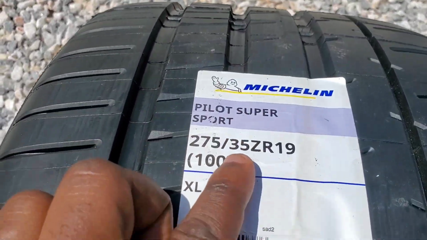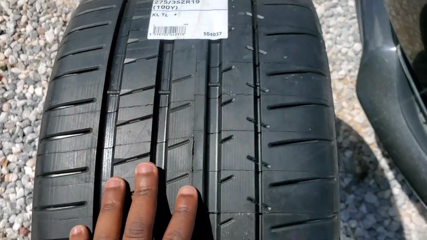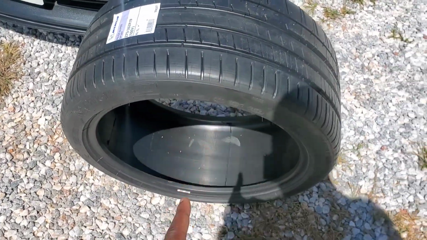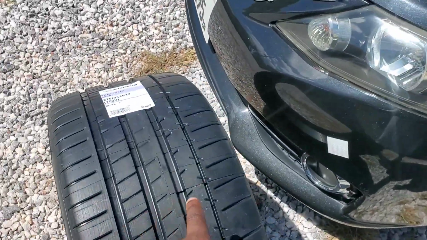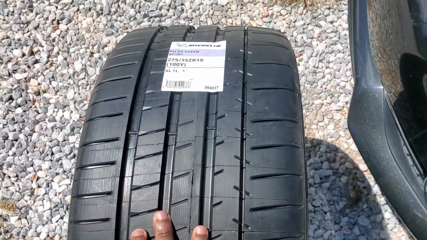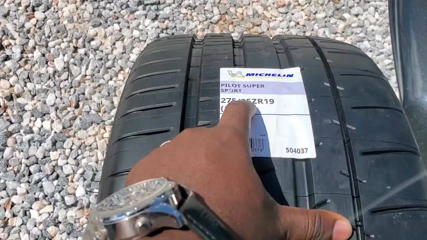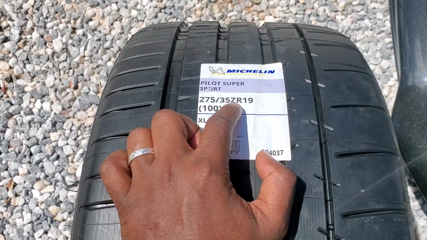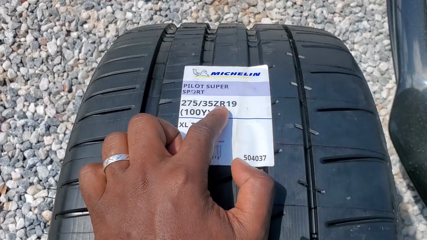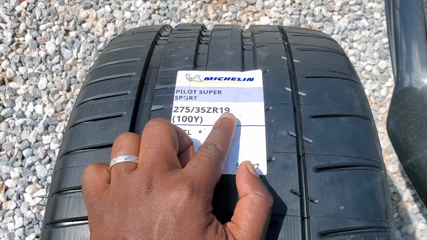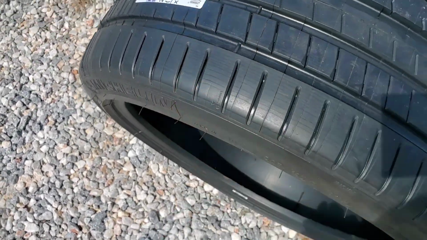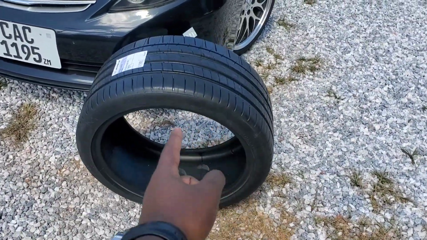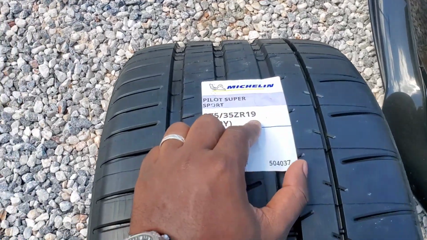And then the next thing you have is your 35, which is the aspect ratio, and that's basically calculated as the height of your tire divided by the width of your tire in millimeters. So that's given as 35 there. ZR means this tire has been built to run at speeds higher than 240 kilometers an hour. Then the 19 here is the size of the rim that can fit here. So this tire can only fit a 19-inch rim, and that's what the 19 means.